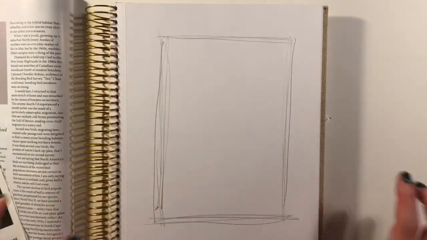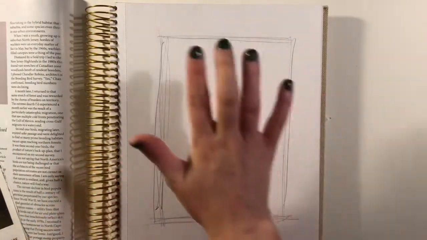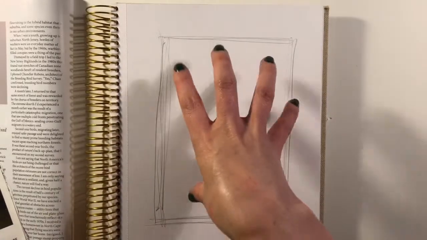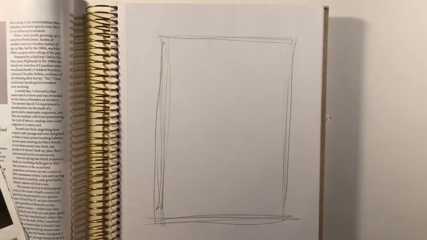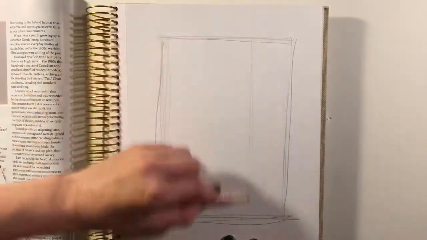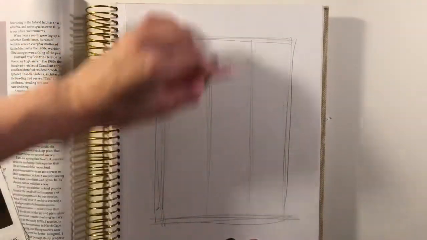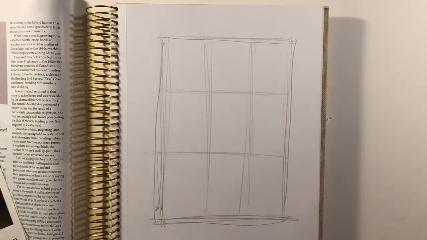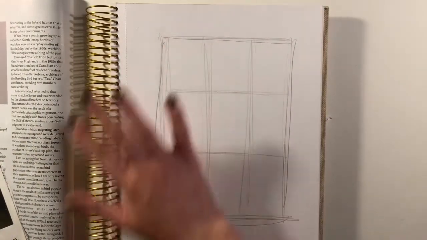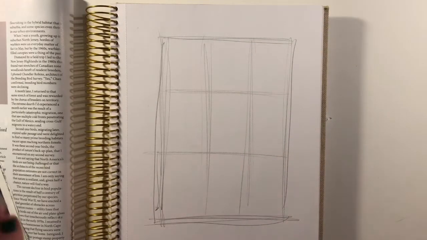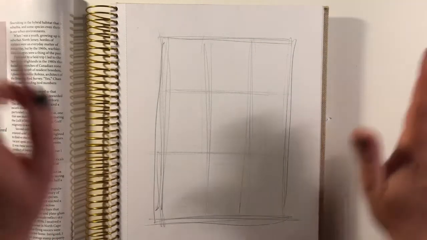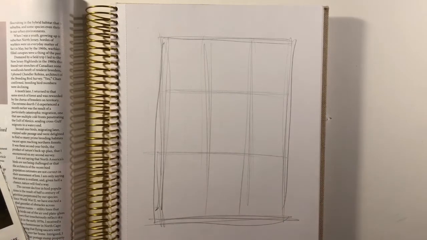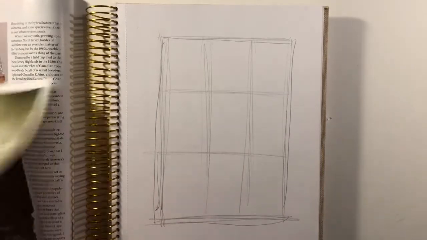So that's pretty big. That's a pretty good size. And I'm going to use this as just my planning rough draft. Since I do want to take into account the rule of thirds, I'm going to give myself a very light rule of thirds just to help me visualize. Again, notice this is very messy. This does not have to be neat. It should be very loose like this. That's totally fine.